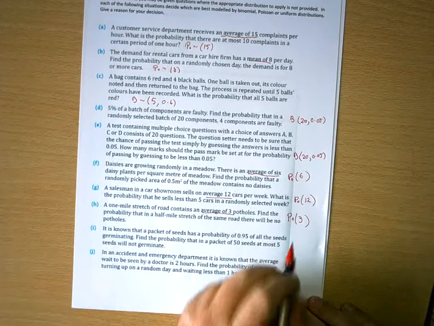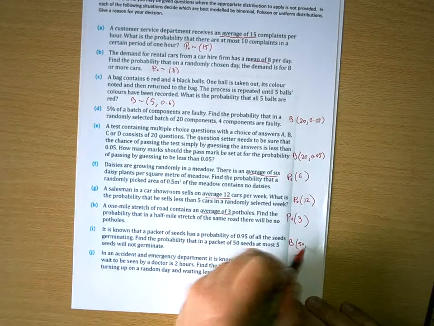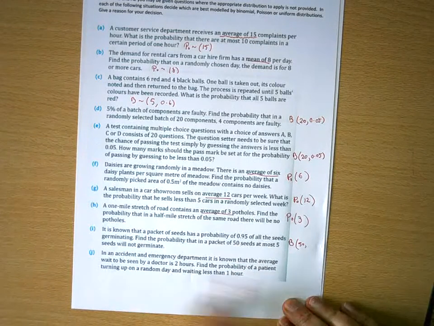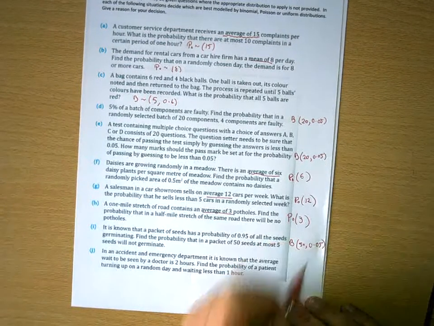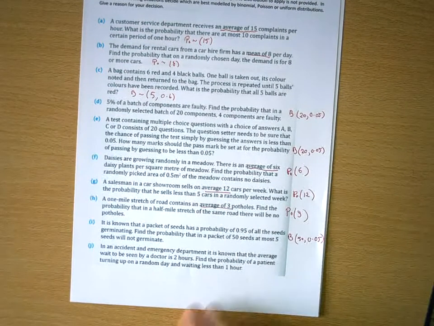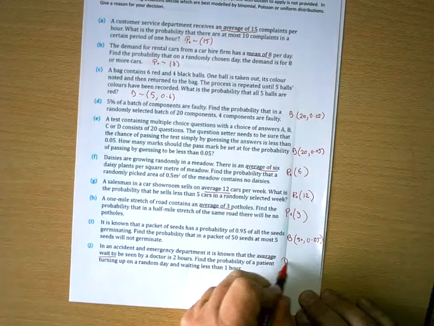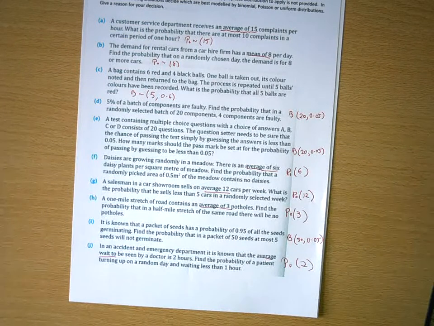So we've got an n of 50, and we've got the probability of success of 0.95, of failure 0.05. And finally, in an accident and emergency department, it is known that the average wait to be seen by a doctor is 2 hours. Poisson, 2. And that's it.